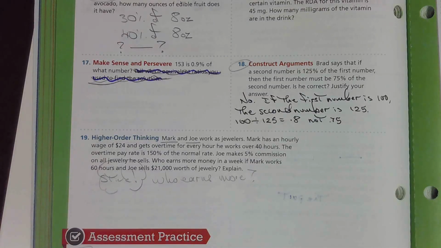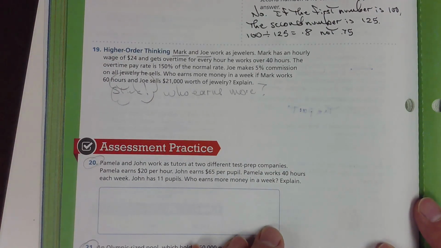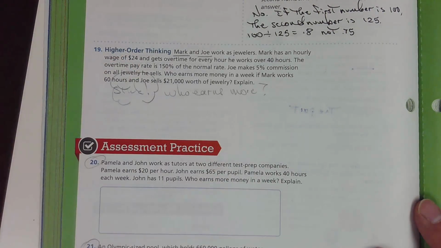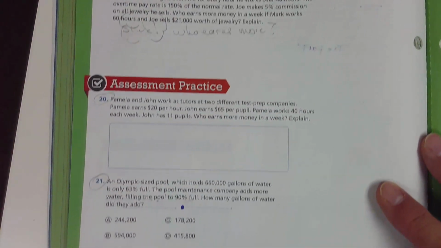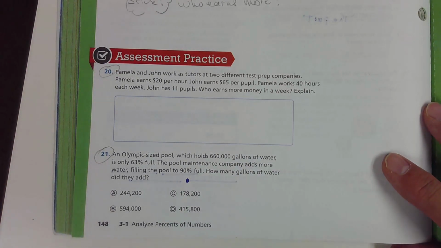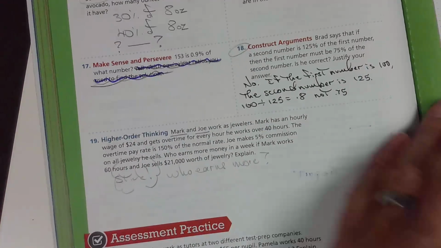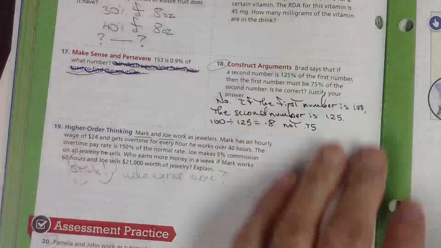Number 19, it's worth a stick. Question is, who earns more? So that won't be graded, but it is worth a stick. And then I do want you to do 20 and 21. All right.